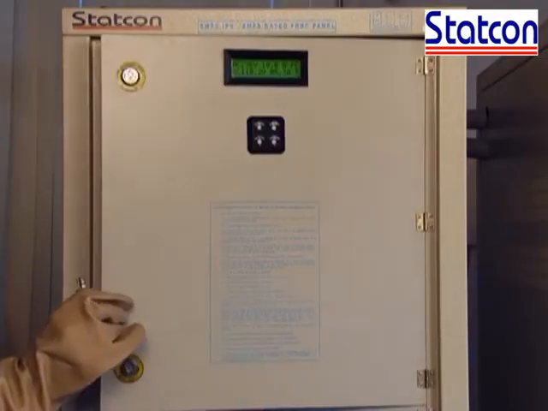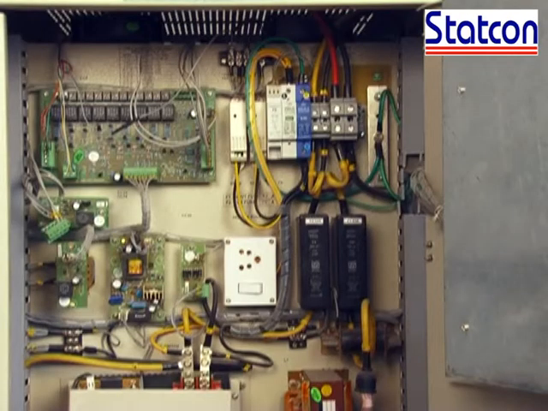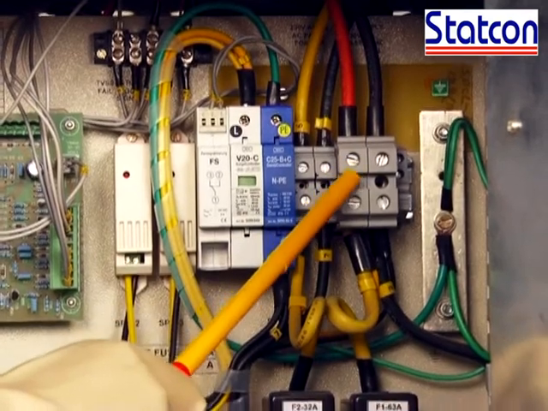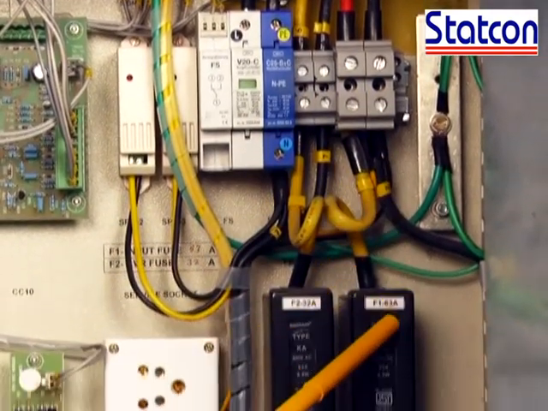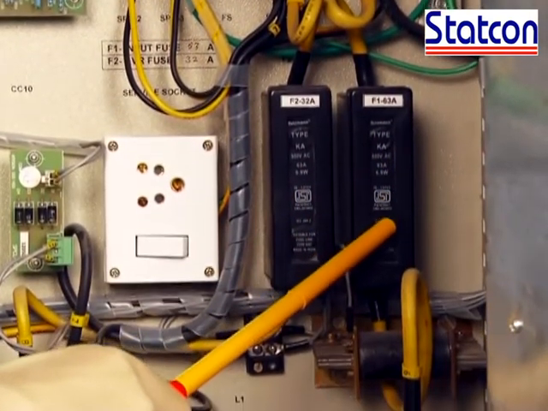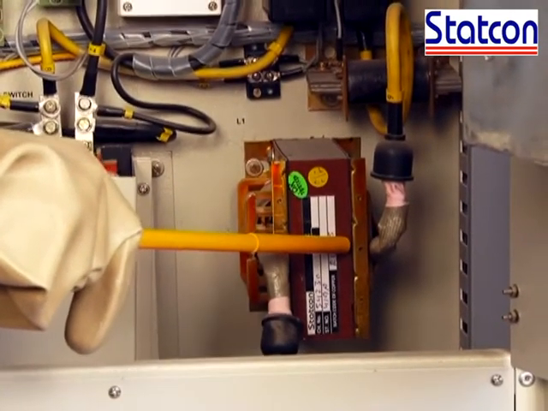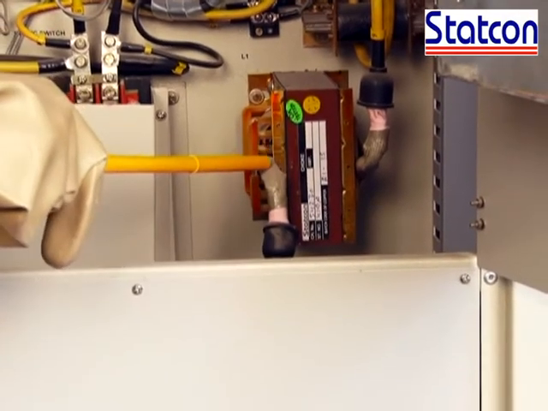On opening it, we observe the front internal view of SMR panel. This is the input 230 volt AC terminal of SMR panel. Input supply is fed through these terminals. Thereafter, the supply enters into the filter line choke through a fuse. This choke reduces the distortion of input supply.